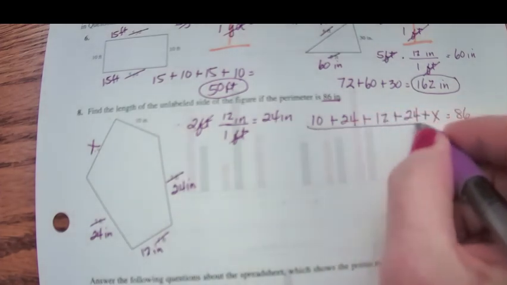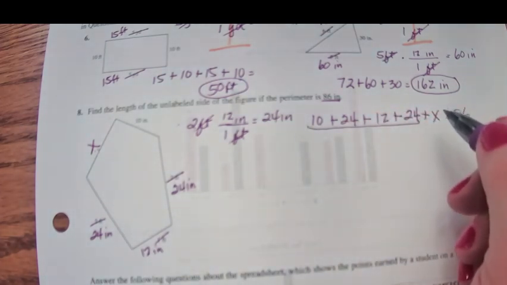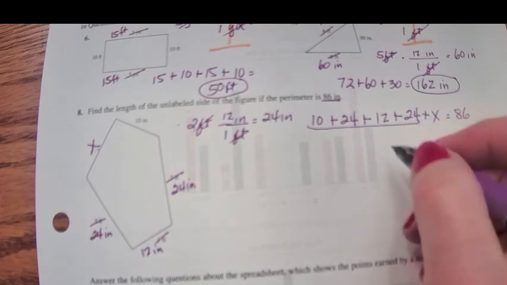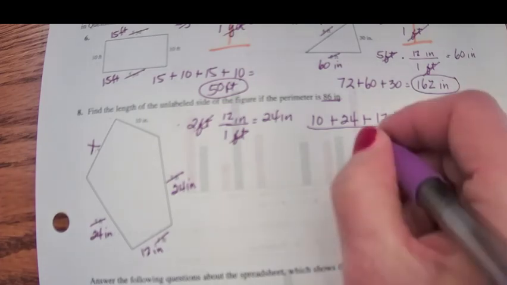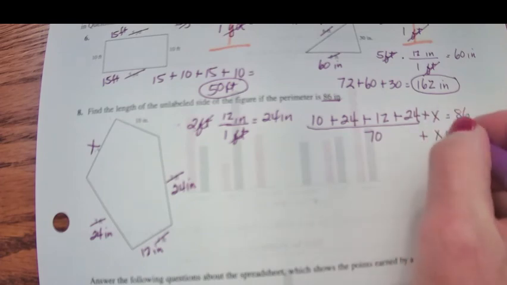So on our calculator, we add 10 plus 24 plus 12 plus 24, and all of these added together are 70. So we get 70. Bring down the plus, bring down the x, bring down the equal, bring down the 86.